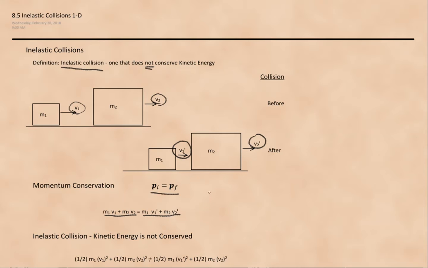Now one side note here: in the previous video I drew v1 prime in the opposite direction, which does happen in a lot of collisions. But I want to point this out so that there's no confusion. Remember that this is a vector equation. Momentum is a vector, so this is a vector equation, which means direction is important.